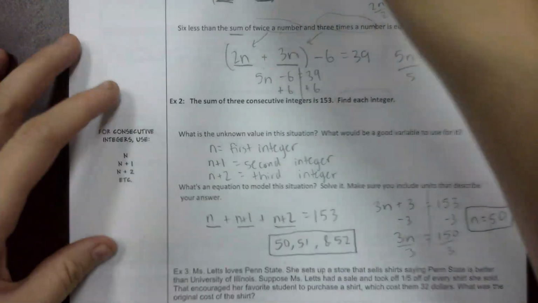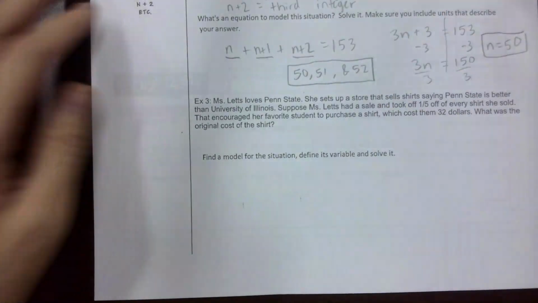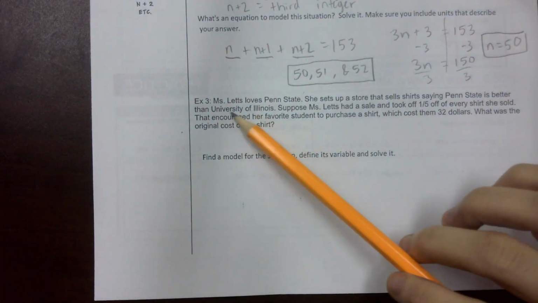All right, next example. I'm actually wearing 2 Penn State things right now. Okay, Miss Letts loves Penn State.